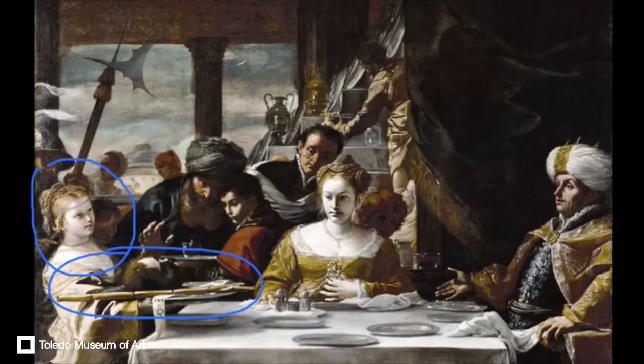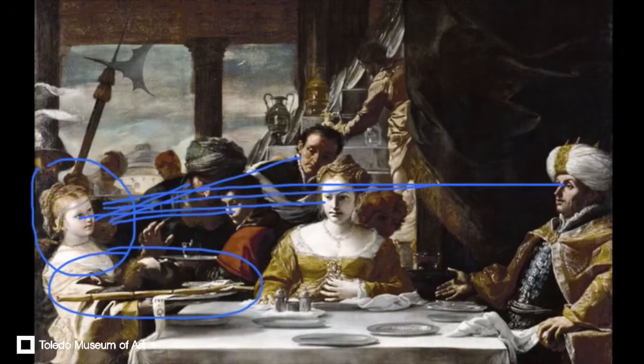To emphasize her role in the story, the artist is highlighting Salome. She stands out because of her porcelain-like white skin. We can see the way the eyes of all the other figures are angled toward her, including her mother's eyes. Herod himself is gazing straight at Salome, and we can see the way their eyes seem to meet.